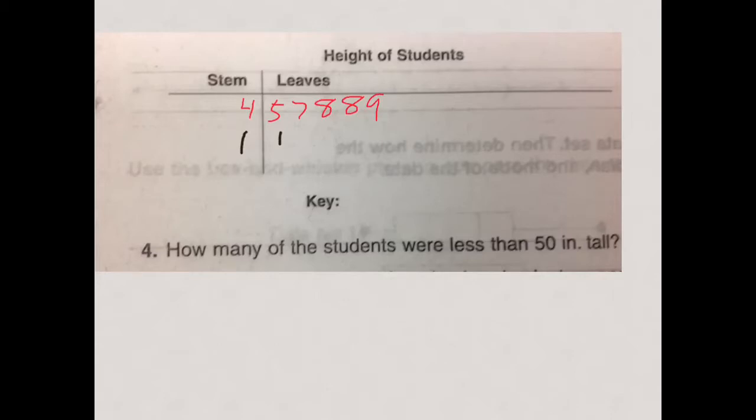45, 47, 48, 48, and then 49. So one of the best things to do when you're doing a stem and leaf plot is put them in numerical order, because it makes it a little difficult when you're going through it in this order. But since we already started, might as well just keep going forward like this.